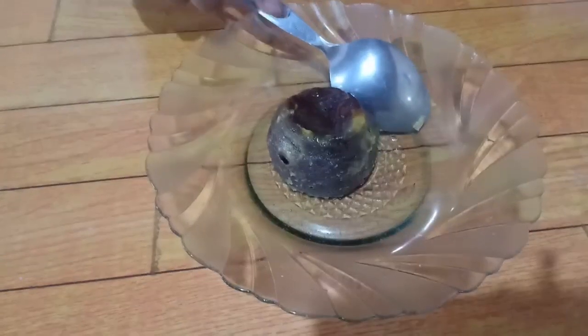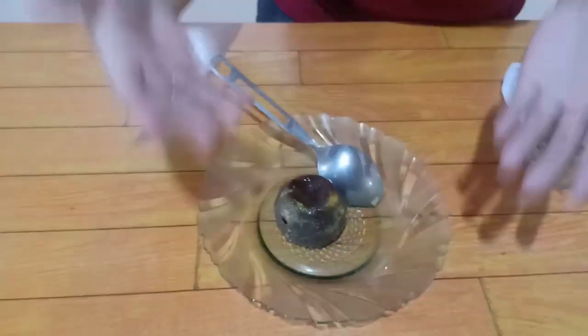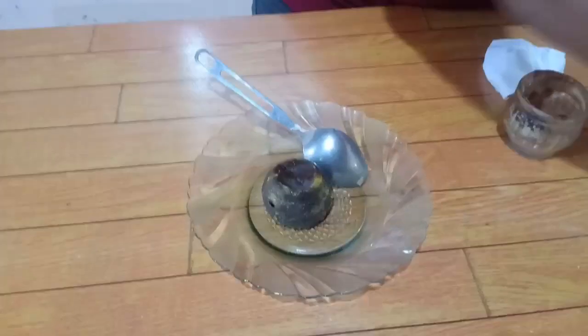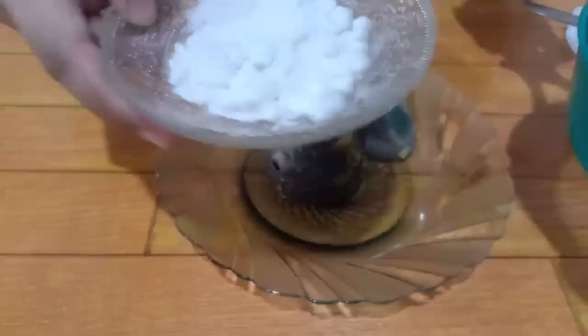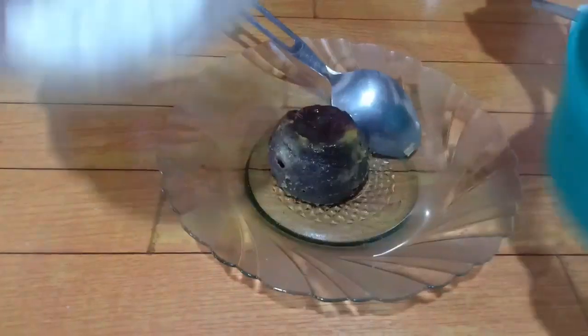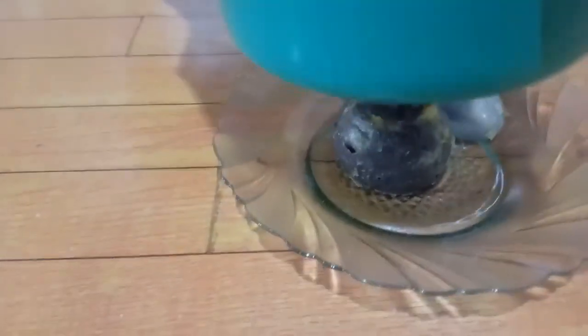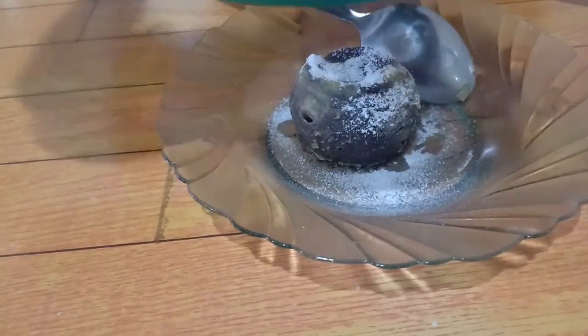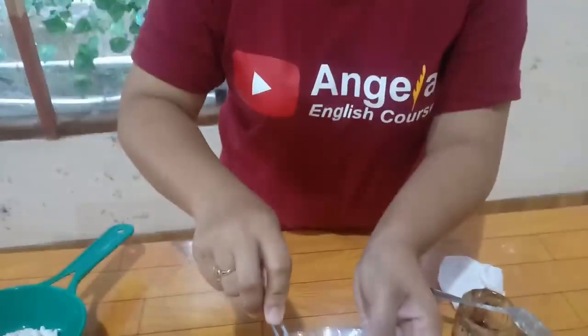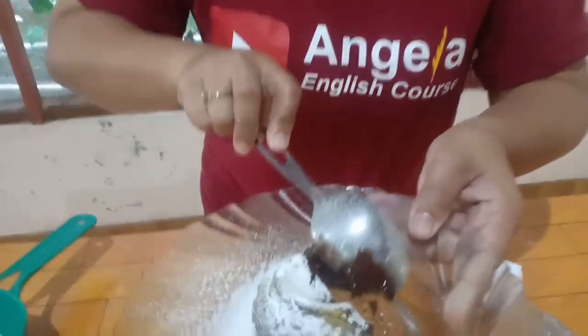Okay, so the process of making chocolate lava cake is not really hard and it does not need long time. And then prepare the garnish, powdered sugar and the strainer. Okay. It will make the taste of the lava cake sweeter. Now, let's see the lava coming out. Wow.